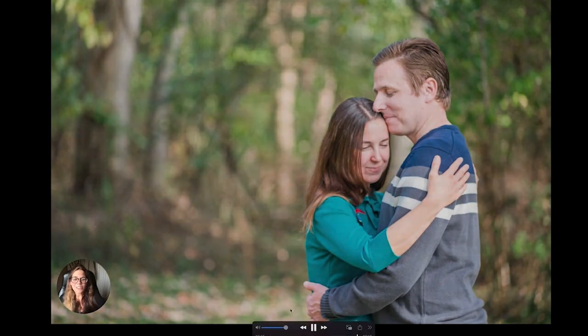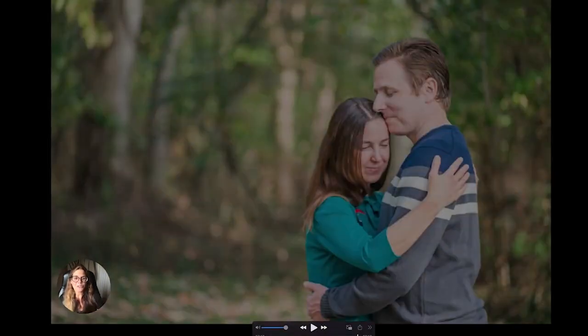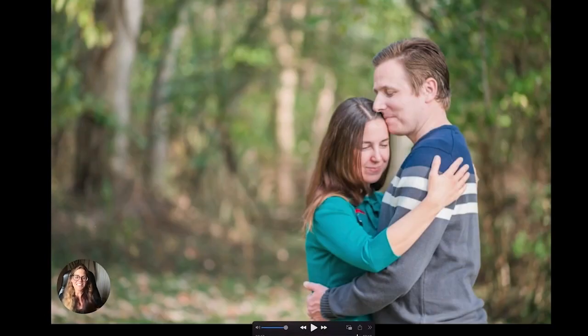So that's what I want you to do with your assignment. I want you to make your images really pop, turning that background into a nice shallow depth of field where it's just a hint of an idea of something, and making your subjects pop off the screen.